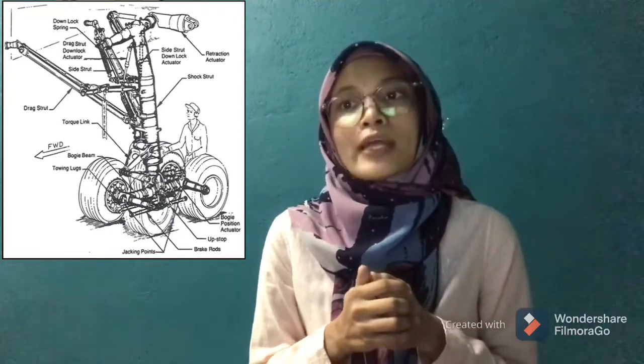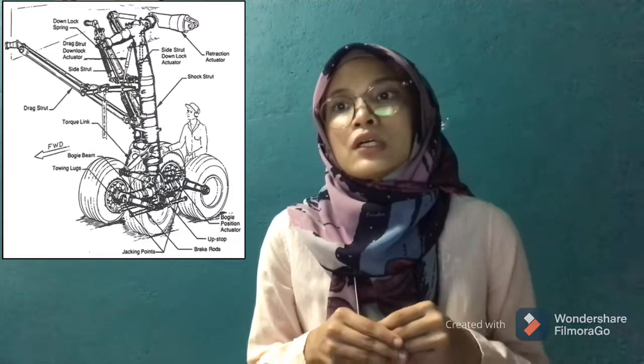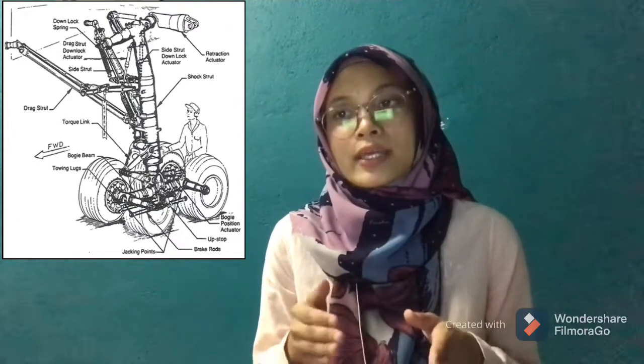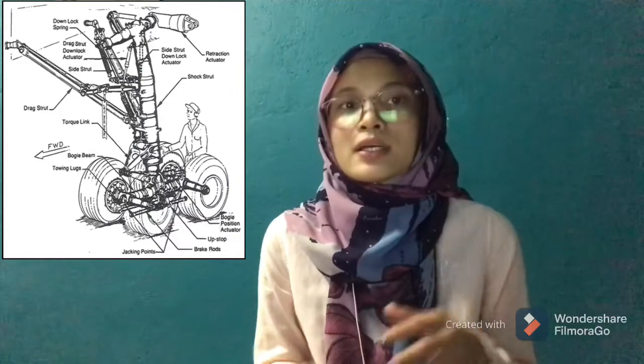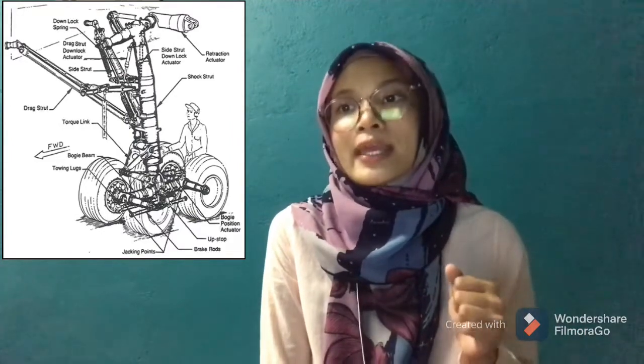Number 2 is the drag link, or other name drag strut. The function of the drag link is to stabilize the landing gear and support the aircraft structure longitudinally. The third one is the side brace link, or the other name side strut. The function is to stabilize the landing gear and support the aircraft laterally.